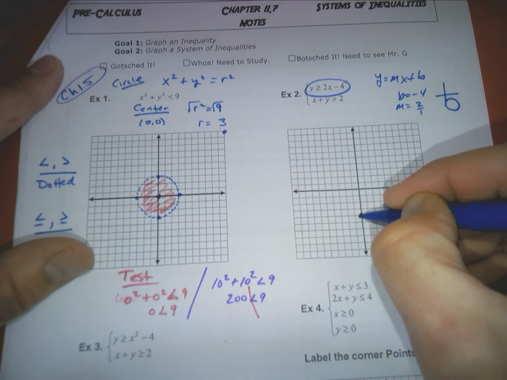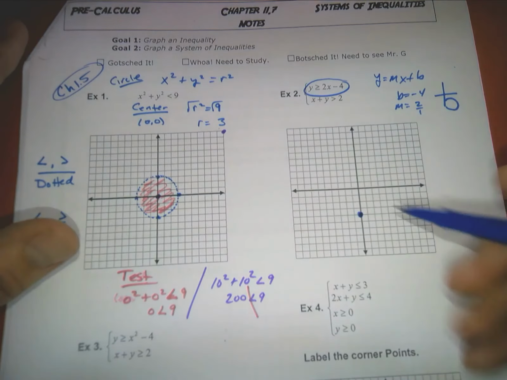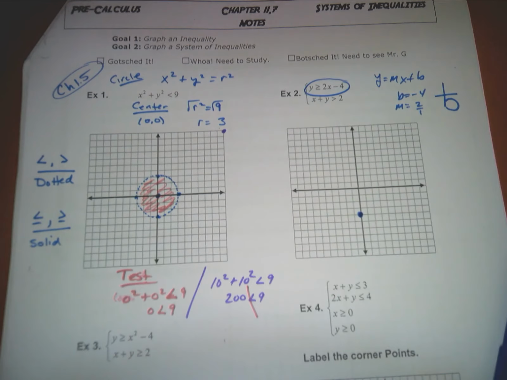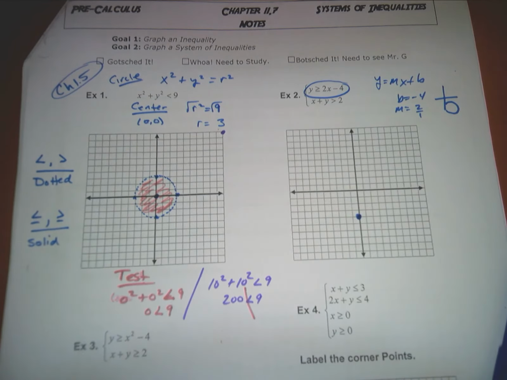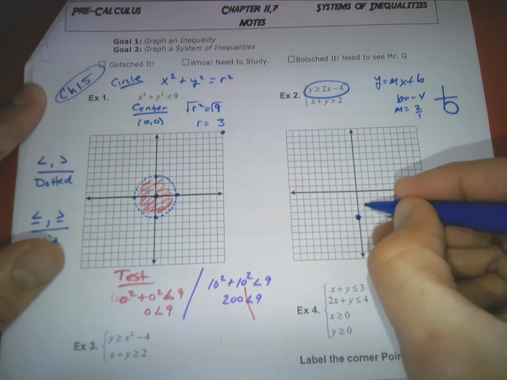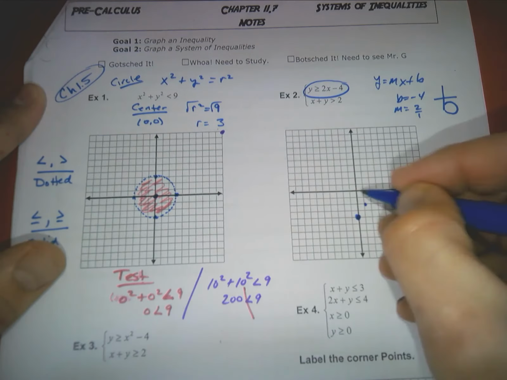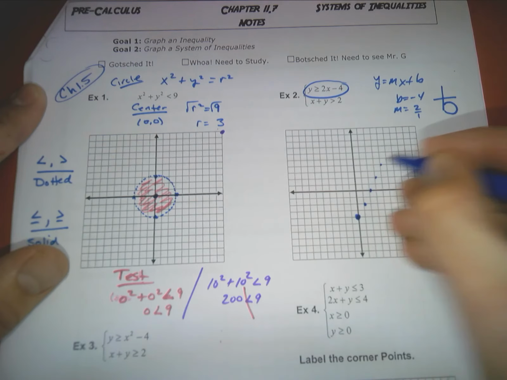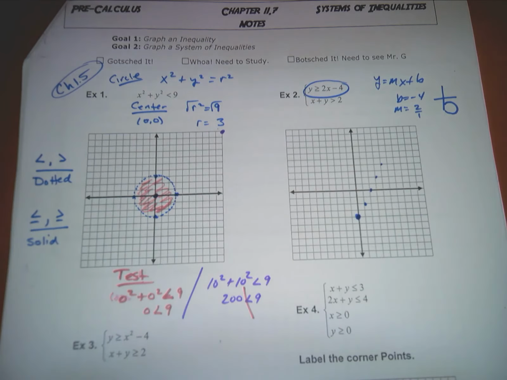Now it's time for rise over run. We're going to go up 2 over 1. That's our slope. We go up 2 over 1, up 2 over 1. So there's my positive 2 over 1 slope.